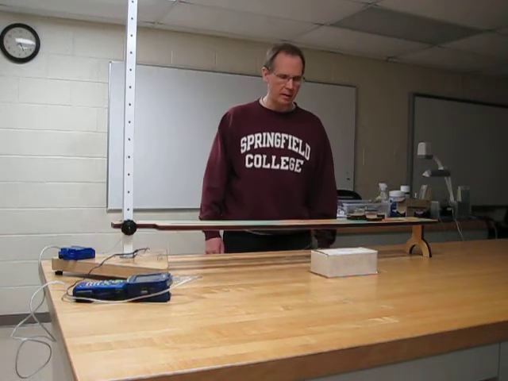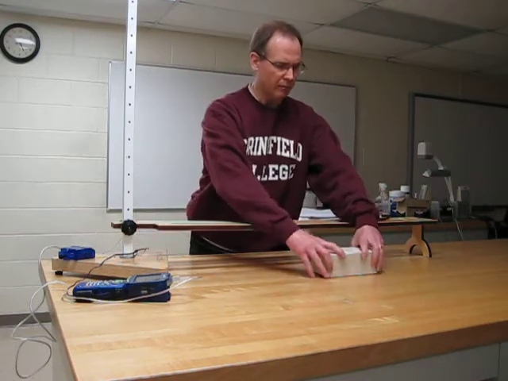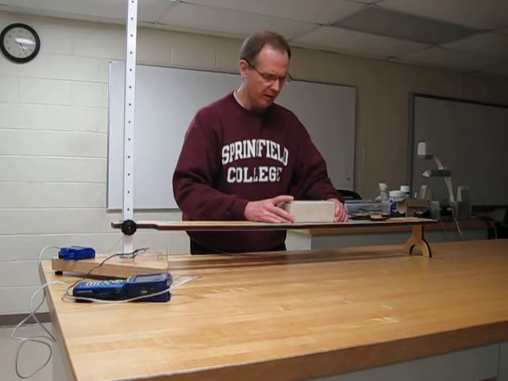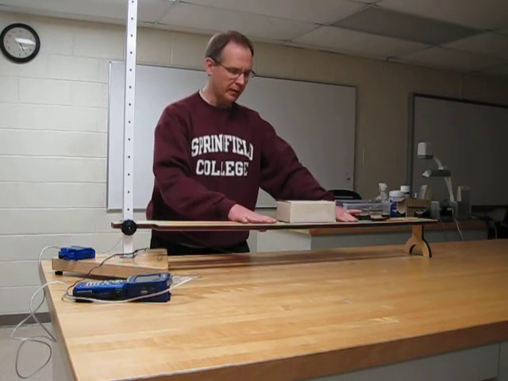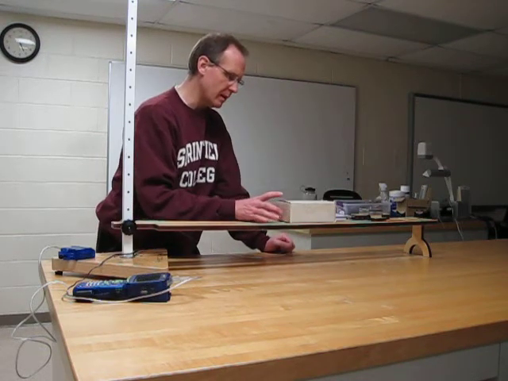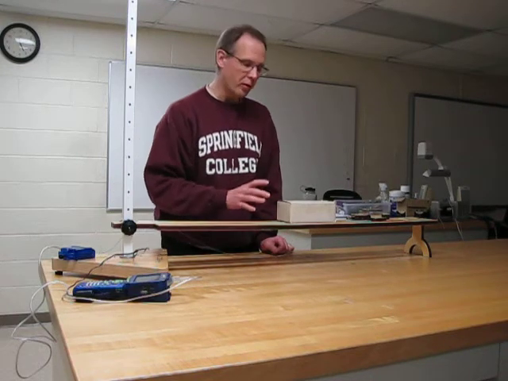So in this experiment, we're going to study friction. Let's say I have an object. I'll just use this box of weights as my object. It's sitting on a flat, horizontal surface. And let's assume that I exert a force in this direction. So I'm pulling on the object in this direction, but it's not moving, okay?